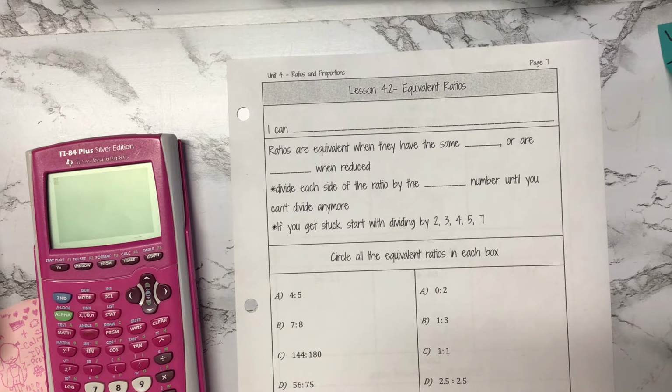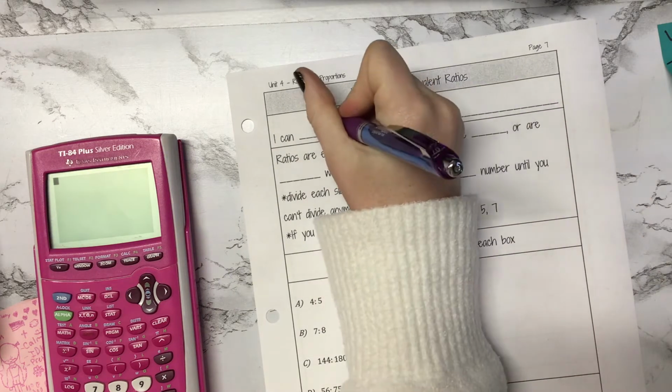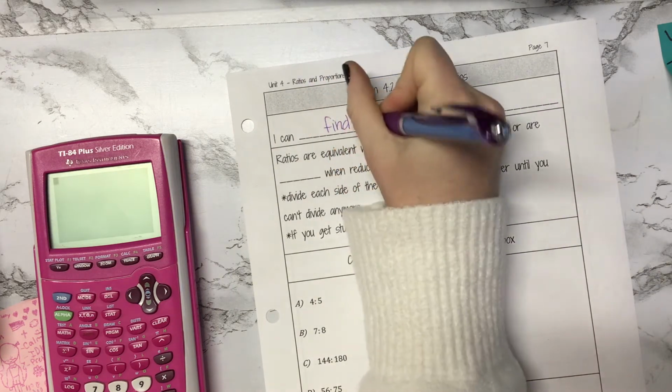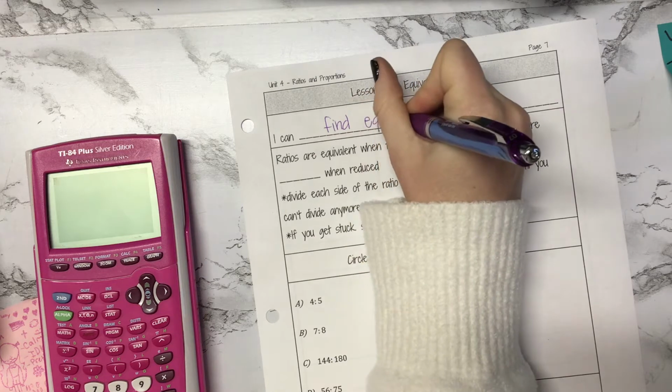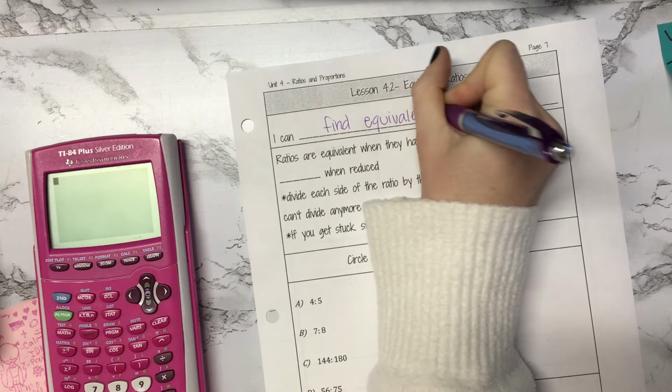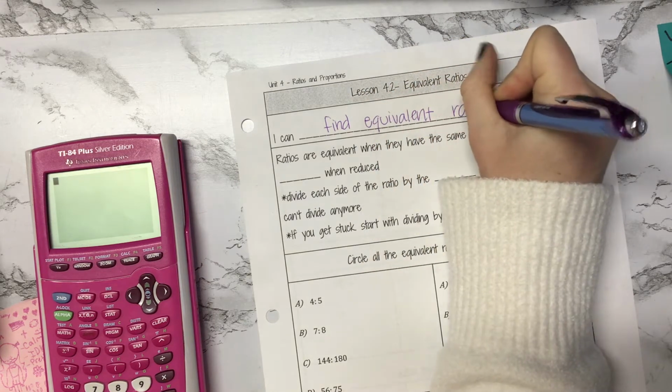So we're going to say that by the end of these notes, I can find equivalent ratios.